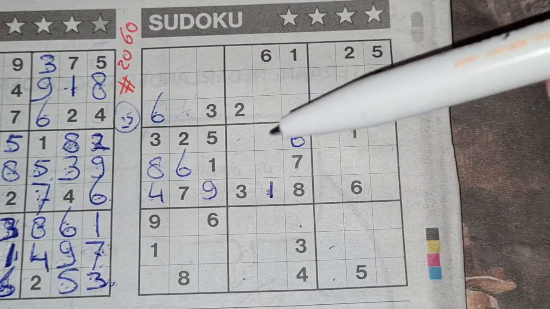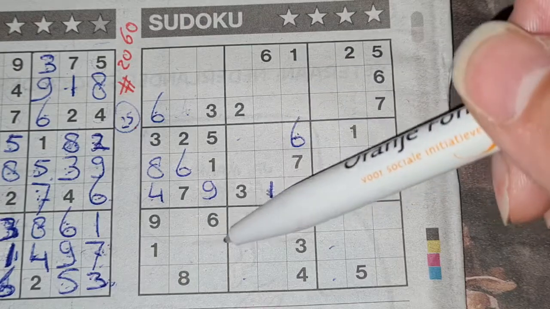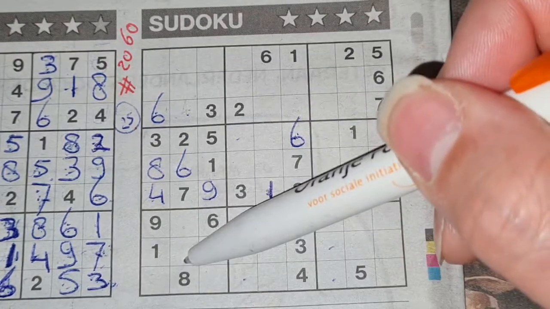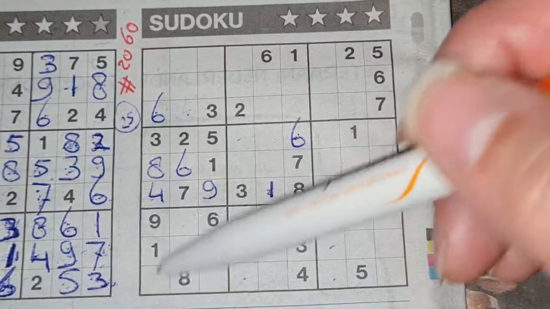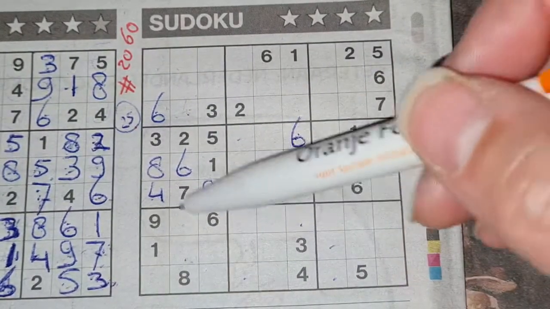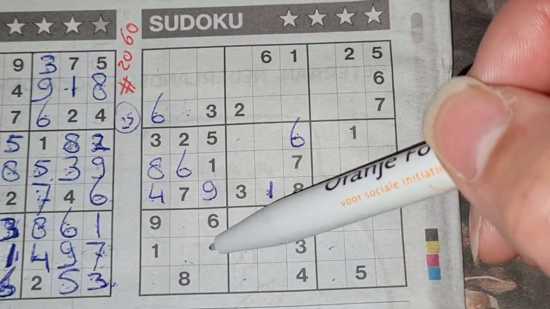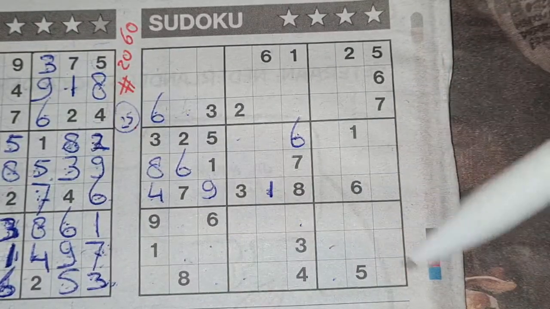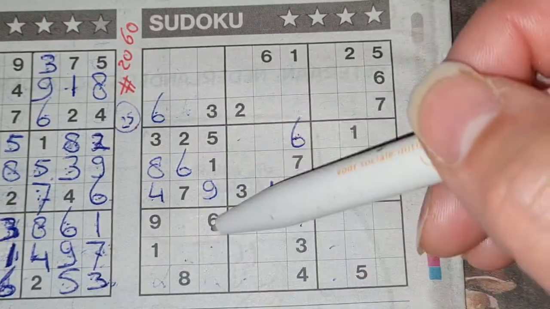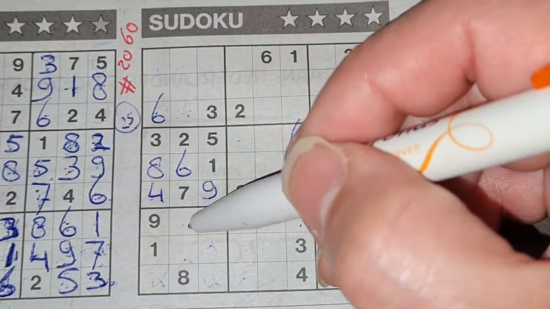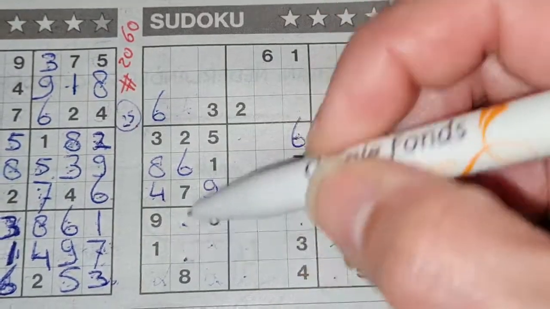Alright. How about, yes, in this big square we have 5 missing numbers. One of the missing numbers is 5. We see a 5 here. No 5 in these two boxes. There is a 5. No 5 in these two boxes. So the 5 could be here or could be there.